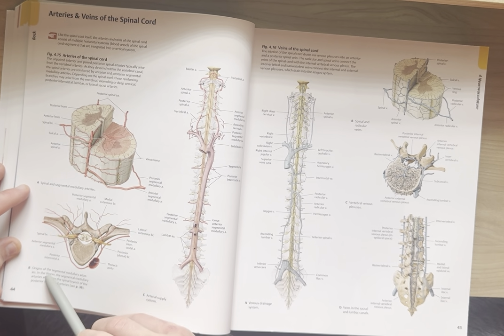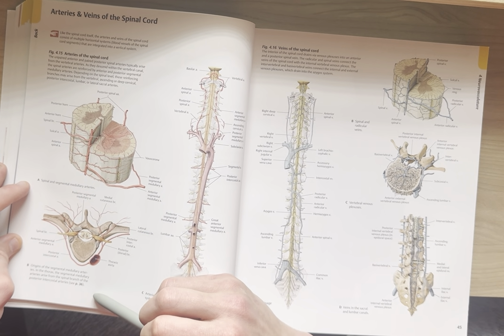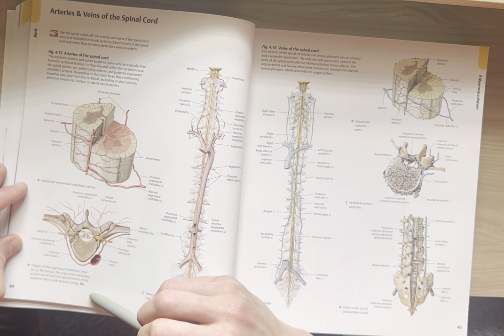Down here in figure B, we've got origins of the segmental medullary artery. In the thorax, the segmental medullary arteries arise from the spinal branch of the posterior intercostal arteries. Okay.